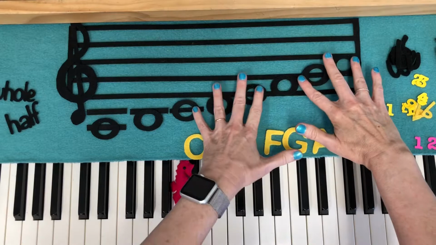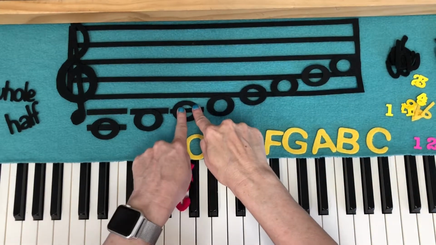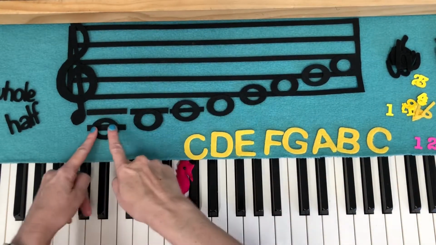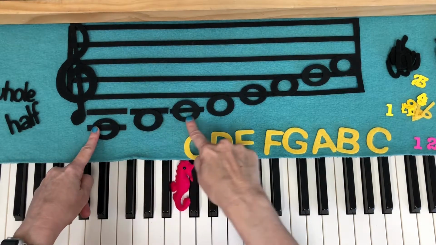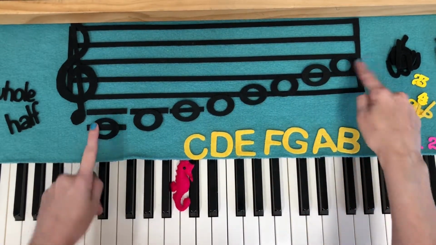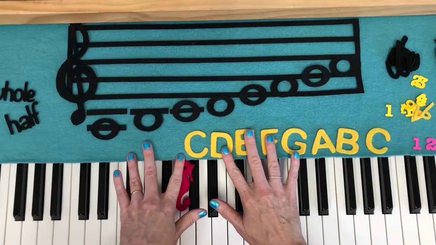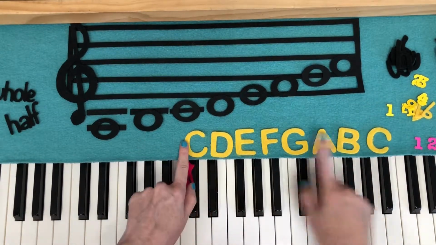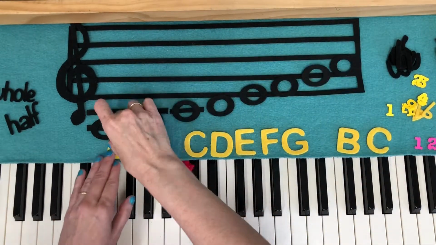Okay, so we shifted all of our notes down by 3. It was starting here before. Now we are starting on A. We went up line space until we had 8 notes. A minor has all the same notes as C major, but they're in a different order. So let's go ahead and put them back in order.